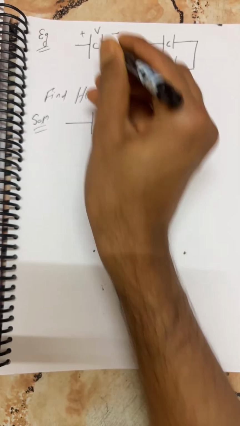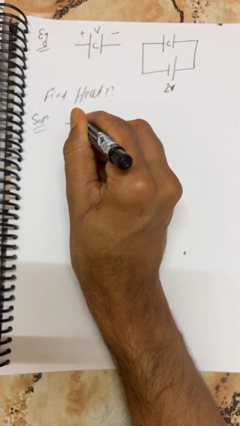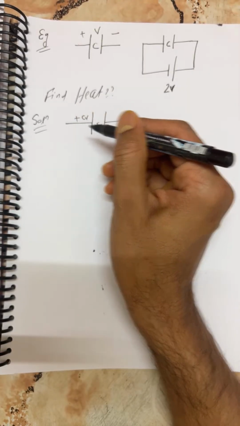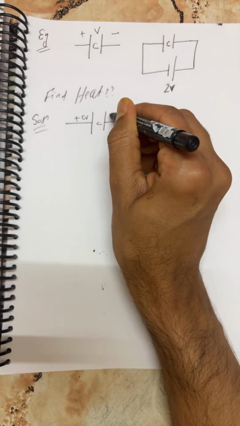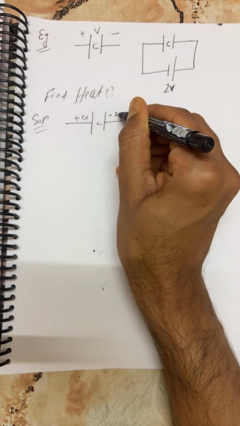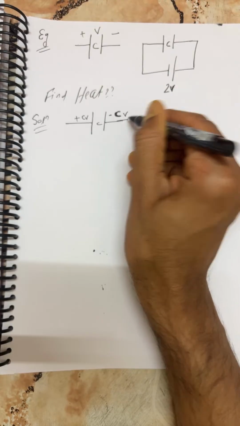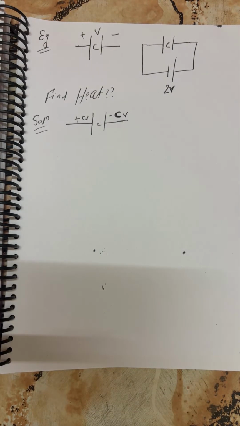See, this is capacitor C and potential V here. What's the charge over here? You can say this is CV. And what charge over here? This is minus CV. Remember, I simply used the formula.